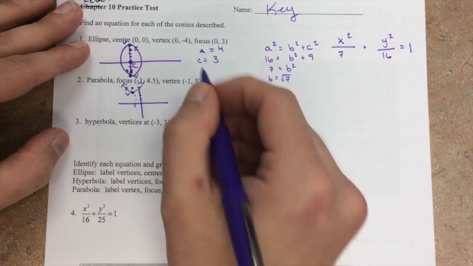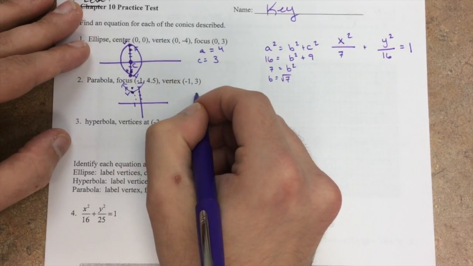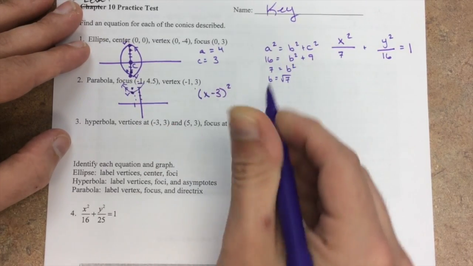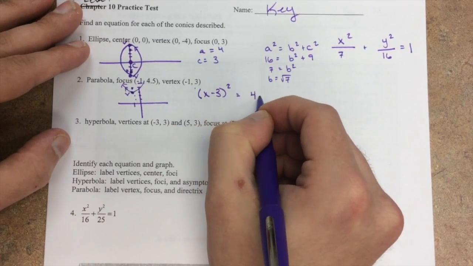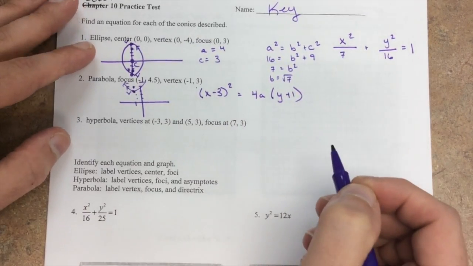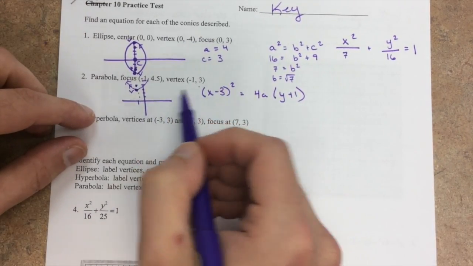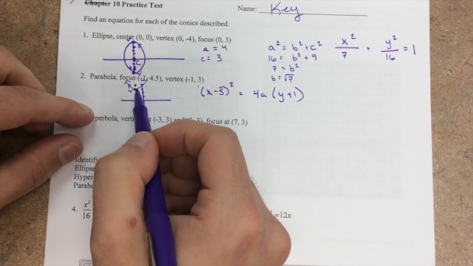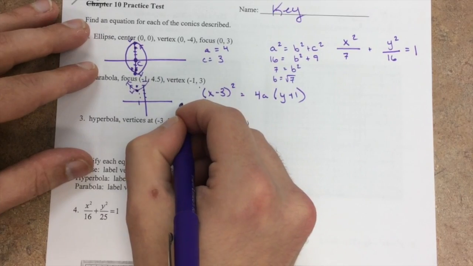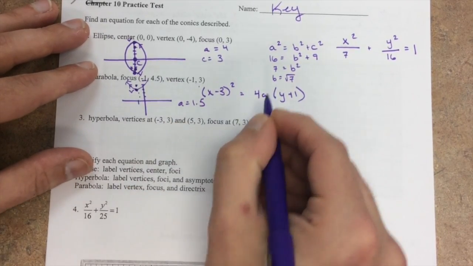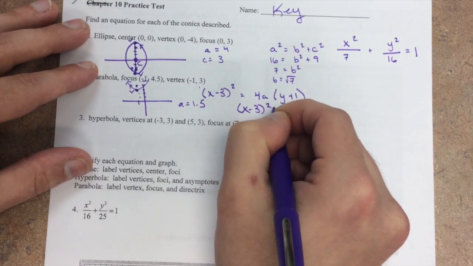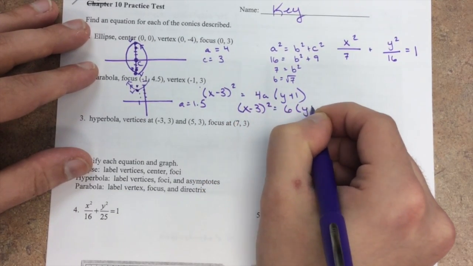So this is a parabola that opens up, so that means I have an x squared. So we're going to have an x minus 3 squared, because that's part of our vertex, equals 4a times y minus a -1, so y plus 1. So you might be asking, how do we find our a? Well, we just count. From our vertex to our focus, it's 1.5. So a equals 1.5. So 4 times 1.5 is 6. So x minus 3 squared equals 6 times y plus 1.